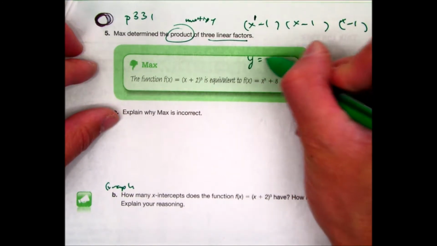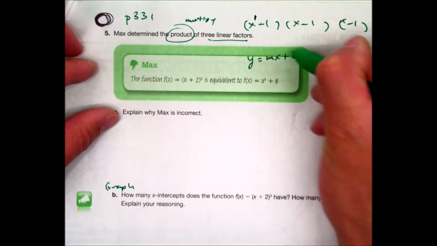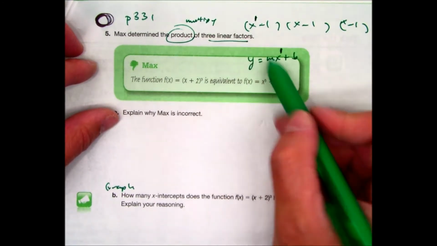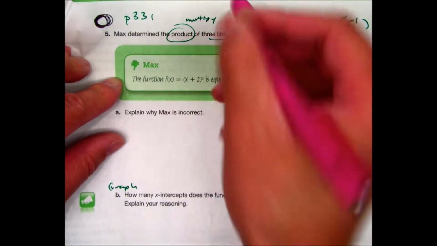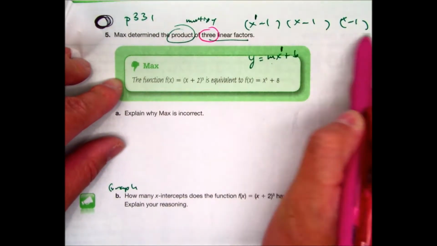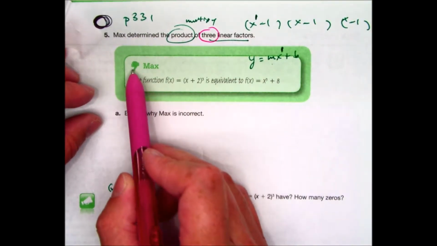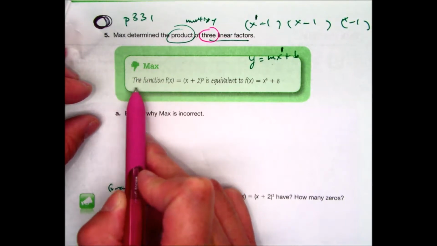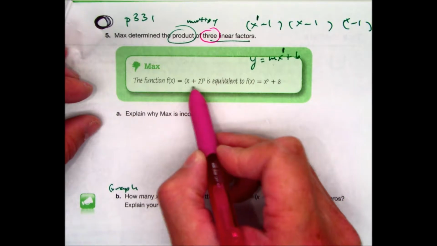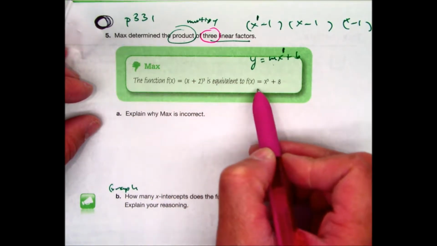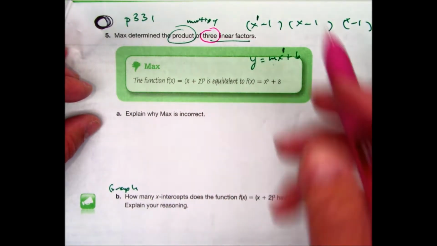Think back to slope-intercept form, y equals mx plus b. It's to the first power, so that's what it means linear. So if I take three of them, that should be a hint. Three of these. Thumbs down, right? Max is not right. The function f of x is equal to x squared plus x plus 2 to the power 3 is equivalent to f of x equals x to the third plus 8.